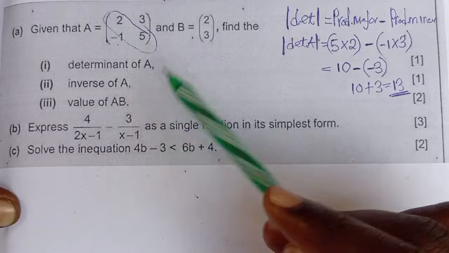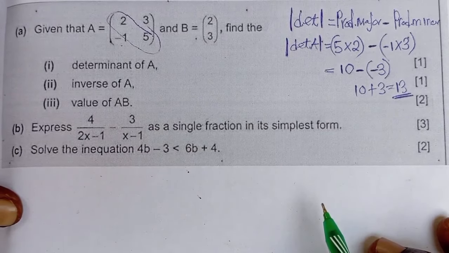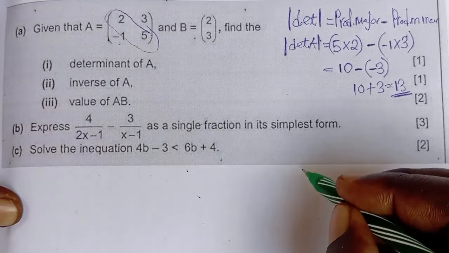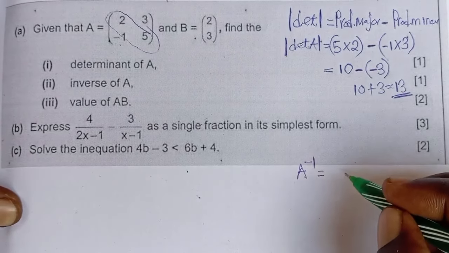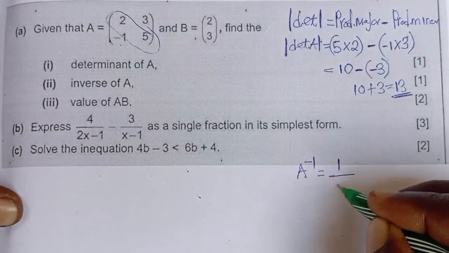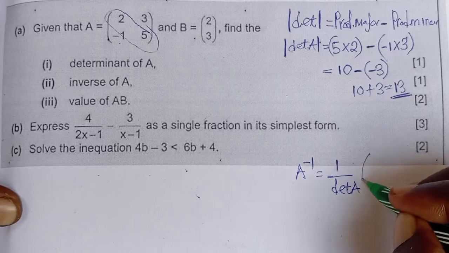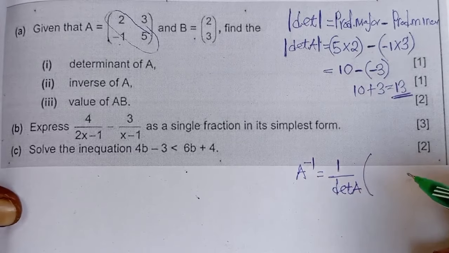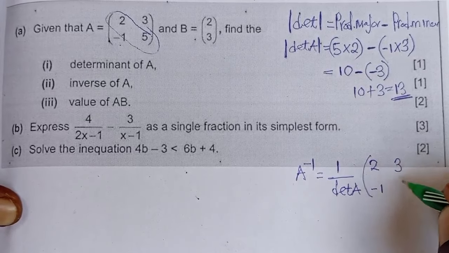We now move on to the next question, where we are told to find the inverse of A. How can we find the inverse of A? For us to find the inverse of A, you need to understand that A inverse is given by which particular formula? We say 1 over the determinant of A, then you get the matrix that is there: 2, negative 1, 3, and 5.